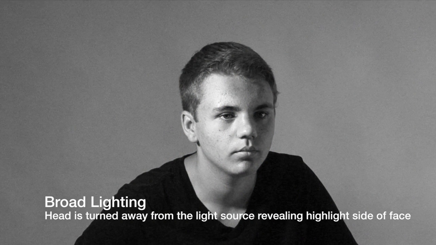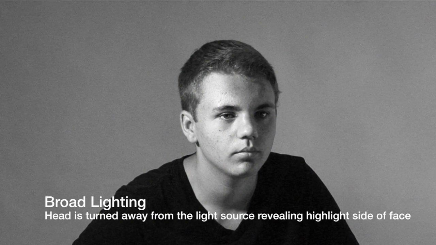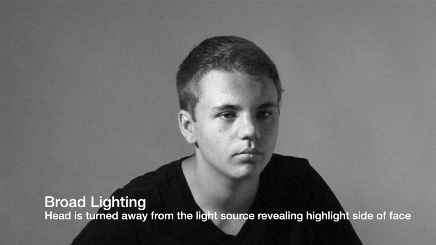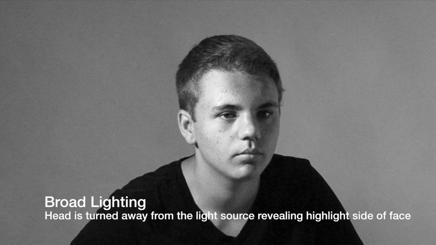If I turn the head away from the light source, go ahead and turn your head right there, good. You'll notice the highlight side of the face is towards the camera and the shadow side is away, and the shadows start to appear narrower and the highlights appear broader. We call this broad lighting. This is useful when photographing somebody with a narrow face where we want to give it more roundness to it.